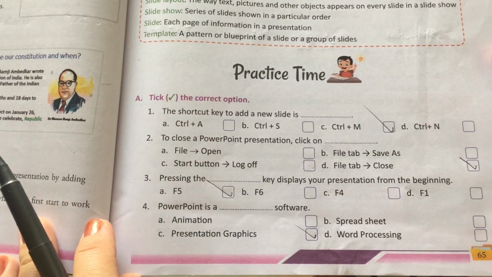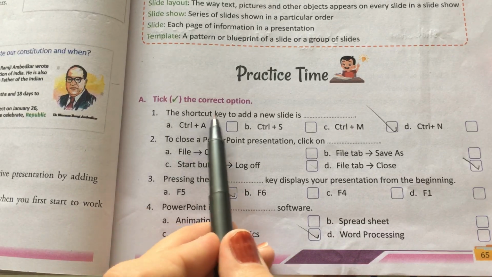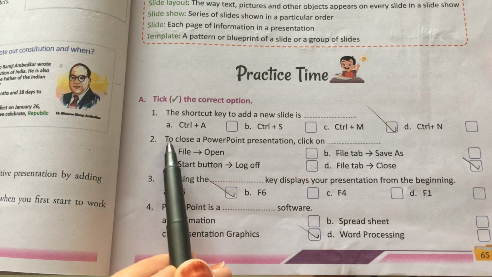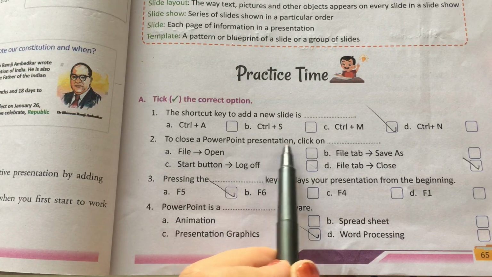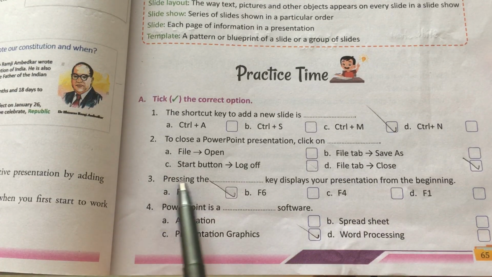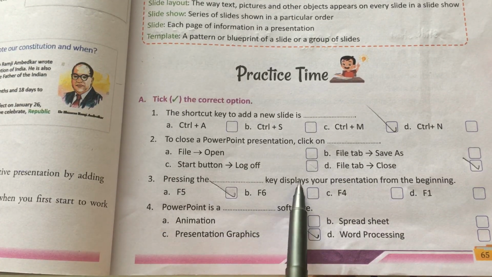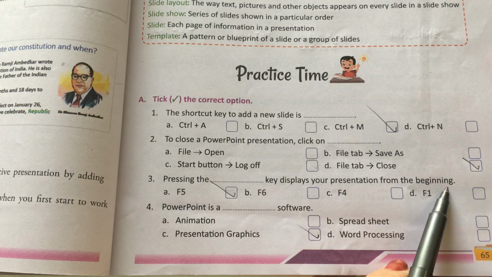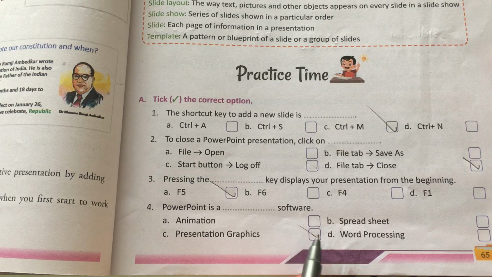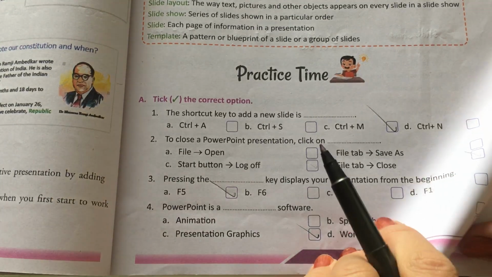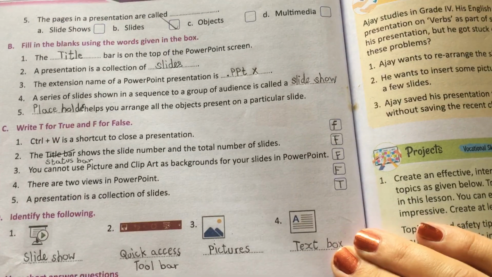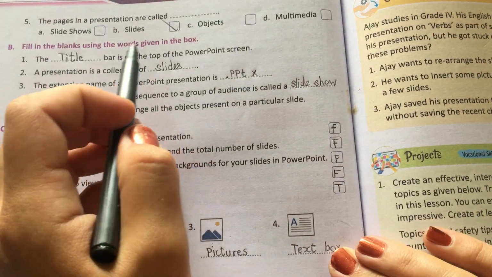Tick the correct option. 1. The shortcut key to add a new slide is Ctrl+M. 2. To close a PowerPoint presentation, click on the File tab and close. 3. Pressing the F5 key displays your presentation from the beginning. 4. PowerPoint is a presentation graphics software. 5. The pages in a presentation are called slides.